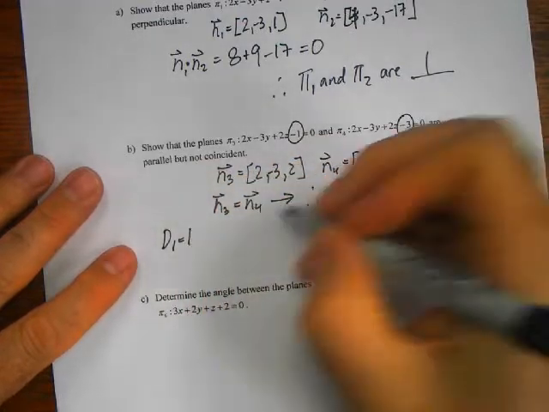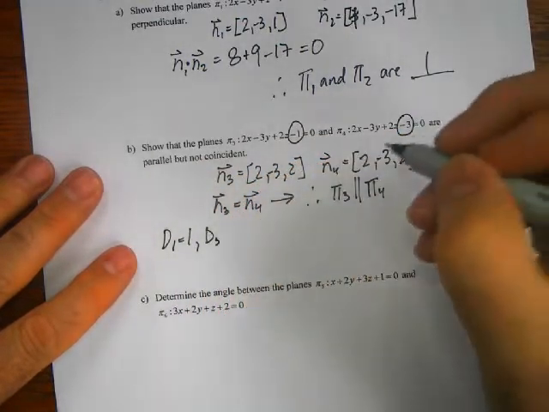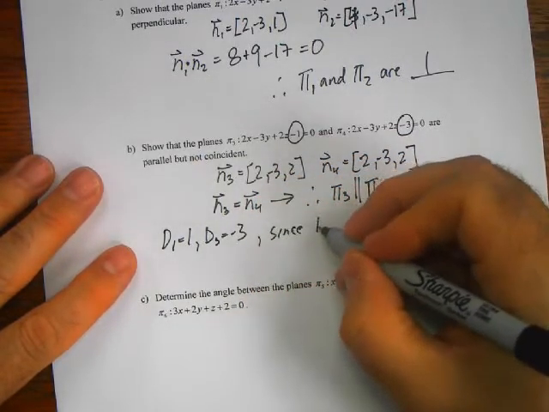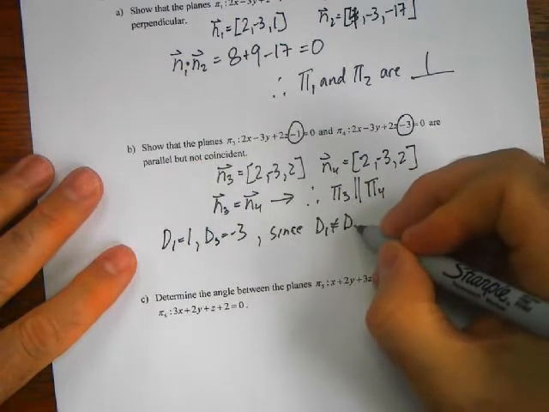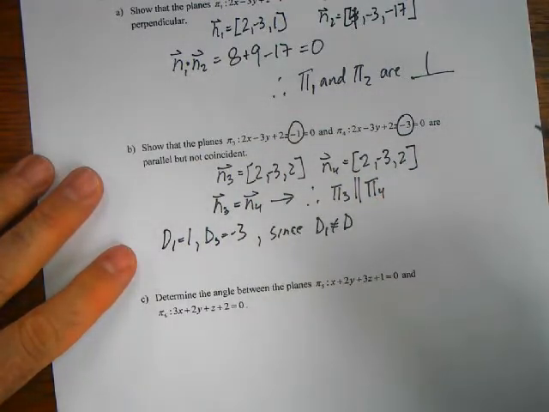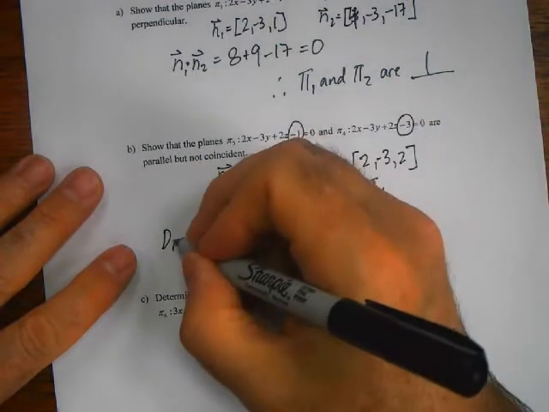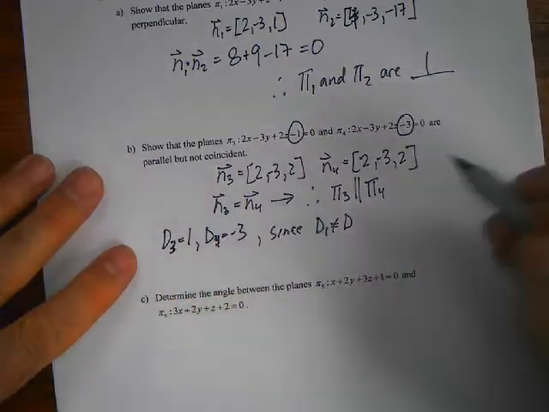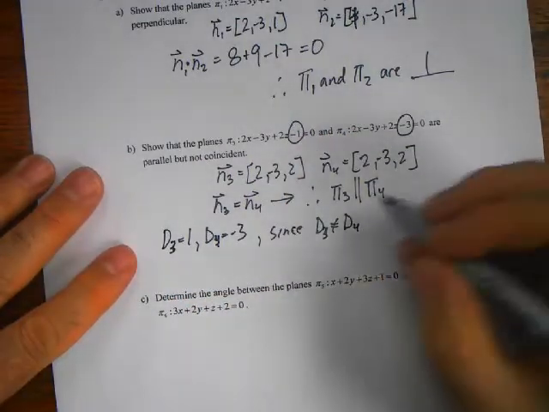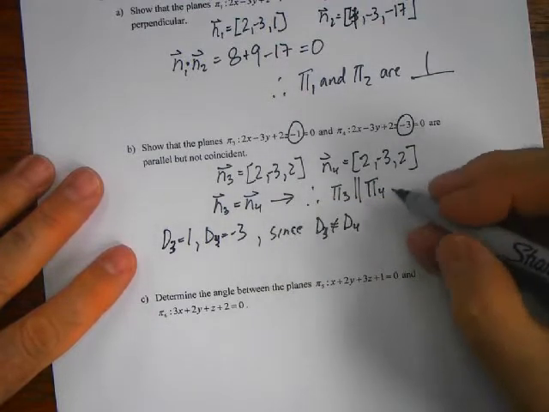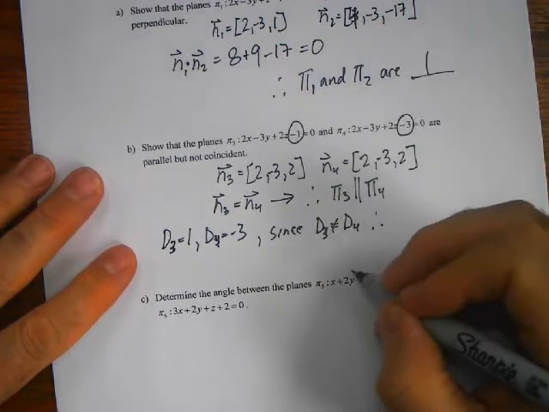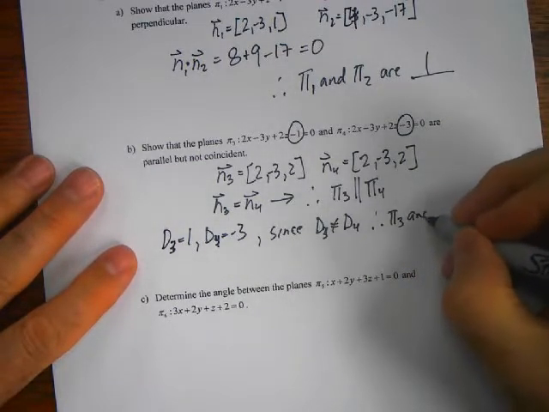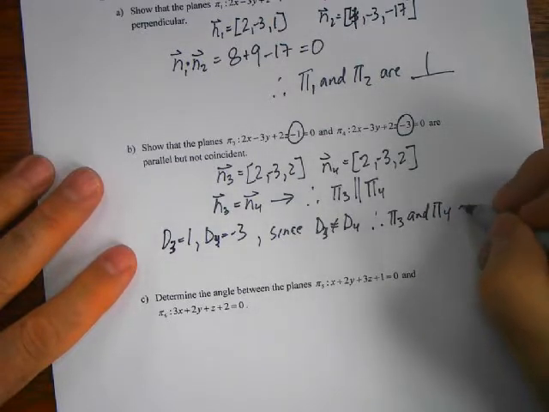Let's call these 3 and 4, so d3 and d4 are different, but the planes are parallel, therefore the two planes pi 3 and pi 4 are not coincident.